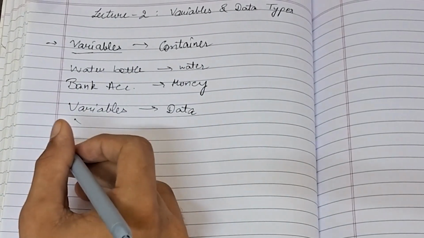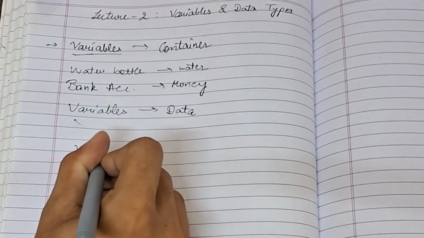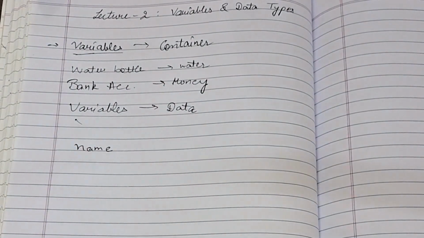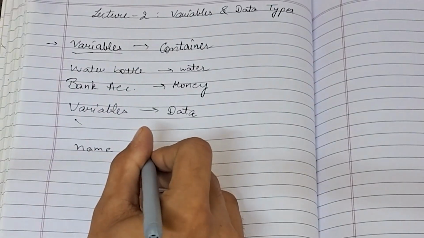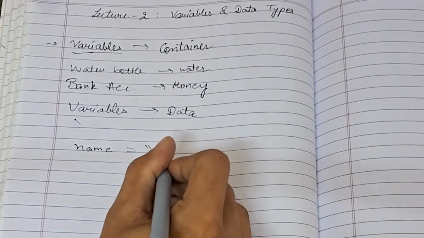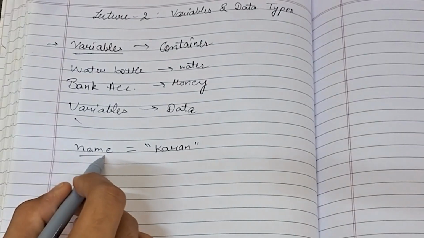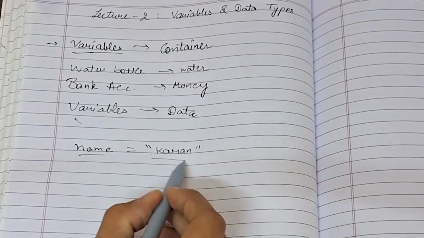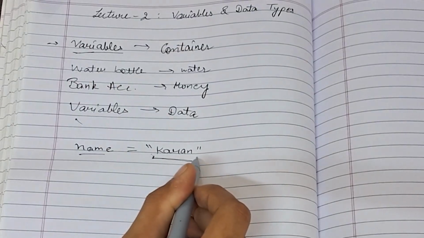Let us say we have a variable named name. It is storing some name, like in double quotes we write here Karan. So in the variable name we are storing a string. Anything enclosed inside double quotes is a string.